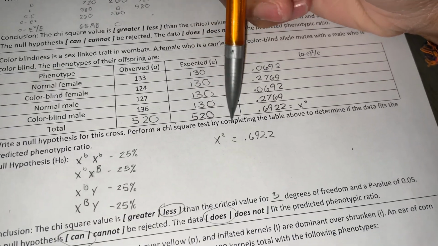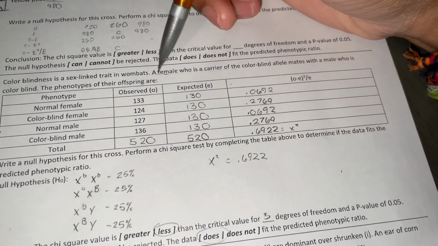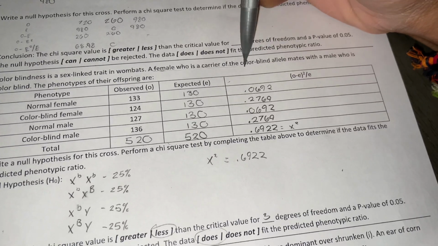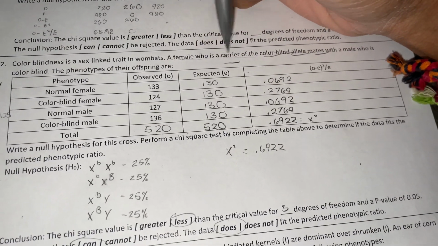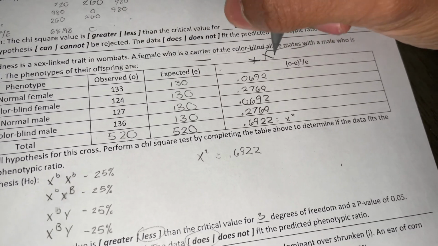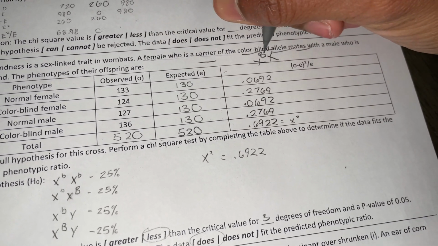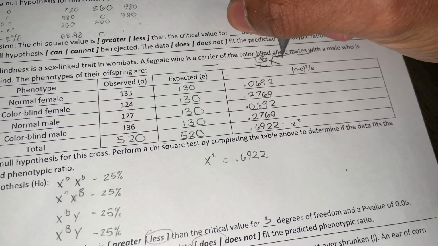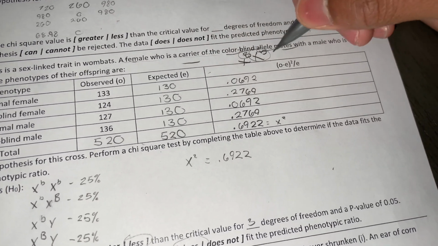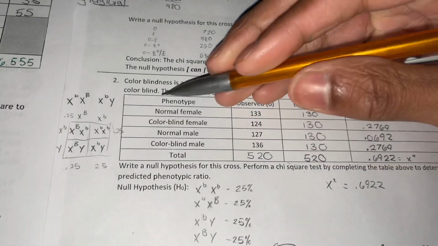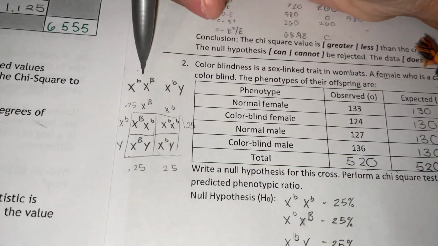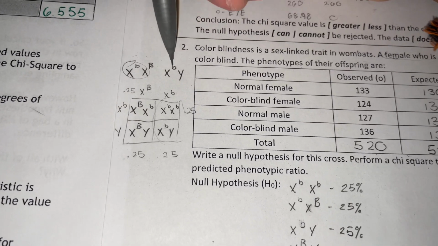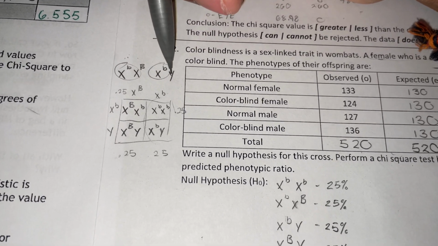Okay, and you need to do the chi-square chart. A female carrier, colorblind allele. The female is a carrier, so you know it's carrying that trait. This is not colorblind, but it's recessive. It's going to have that trait, and mates with a male who is colorblind. So this is your genotype. It has that carrier, and that man is colorblind, and he has a Y.